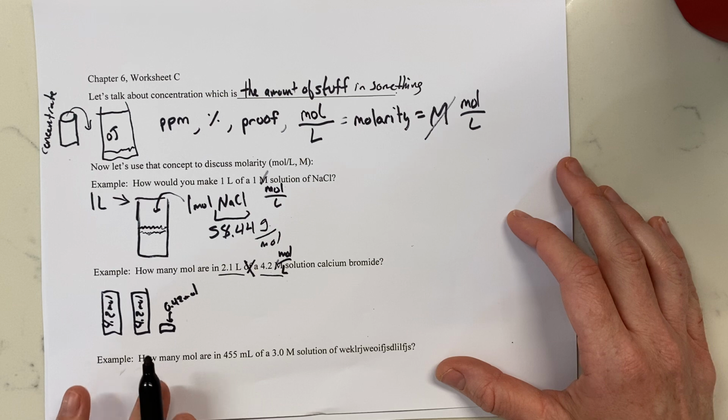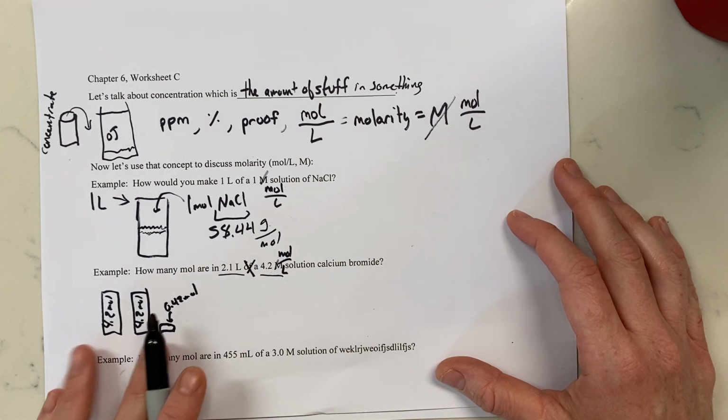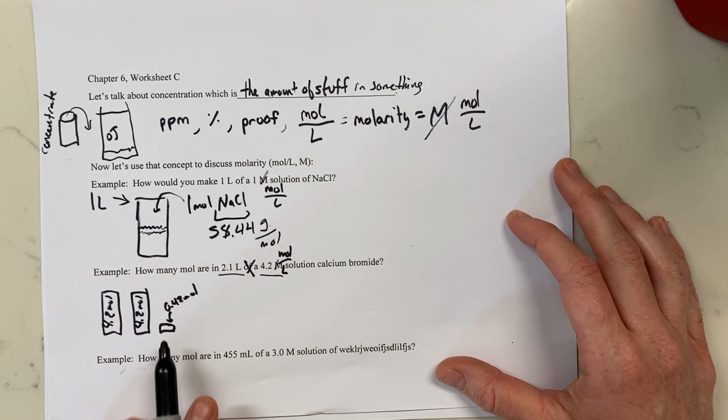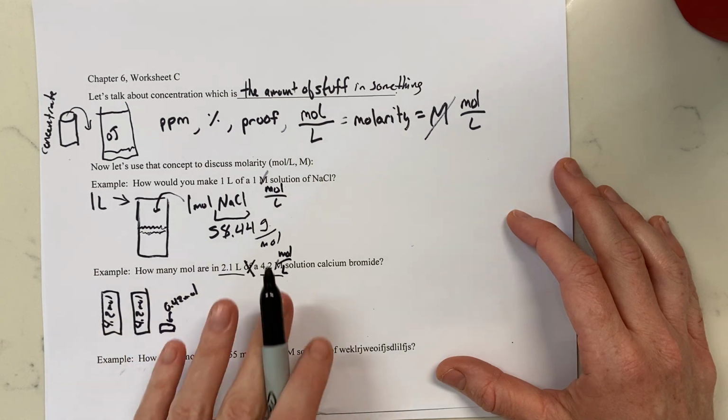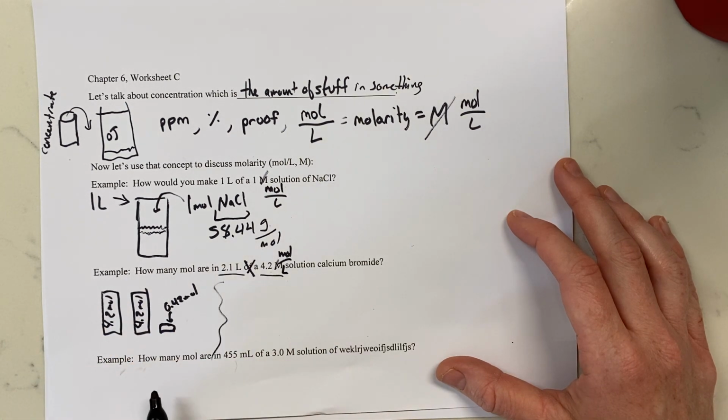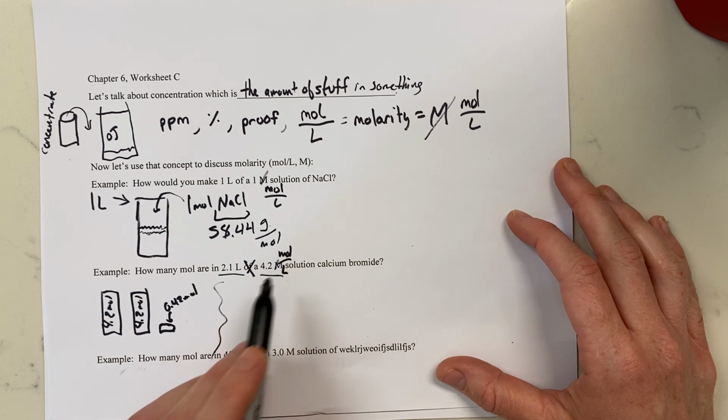The reason I do this is so we can automatically guess what our answer should be. It looks to me like it's going to be about 8.5, almost 9 moles, because we got 4.2 plus 4.2 plus that little bit there. So you know it's going to be at least 8.4 moles. All right, but now let's see why we do this calculation. Again, rule number 1 is change that to mole per liter.